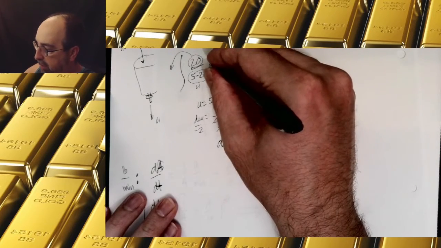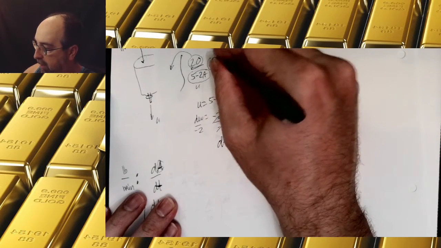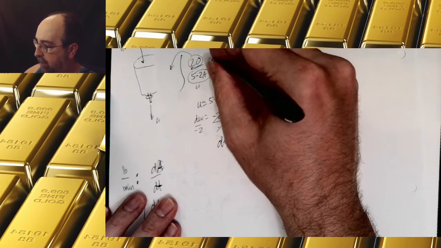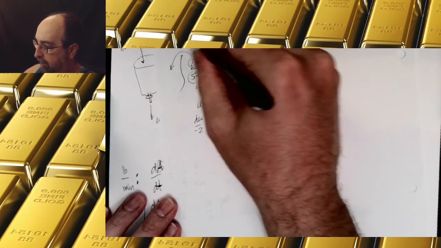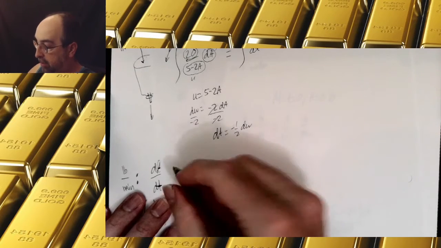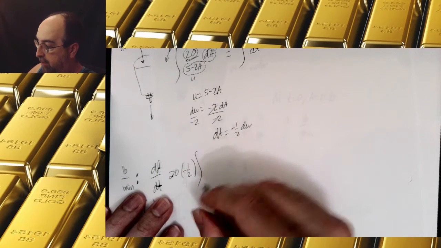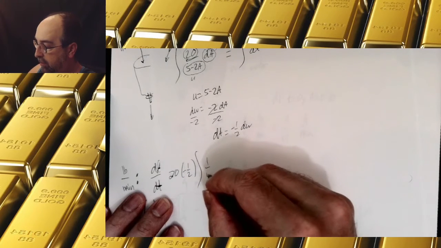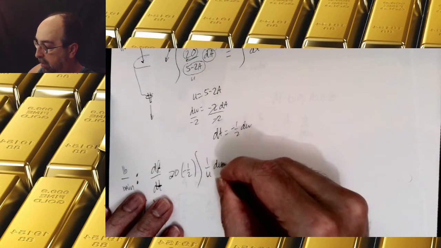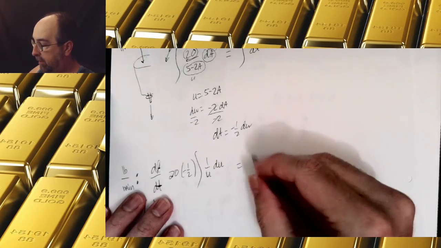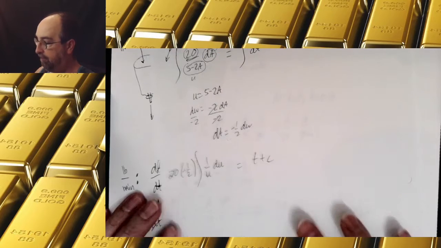So now this thing can be replaced by negative 1/2 du. And the negative 1/2 can also come out with the 20. So we get 20 times negative 1/2 times the integral of 1 over u du. And then when we integrate dt, we get t plus c.